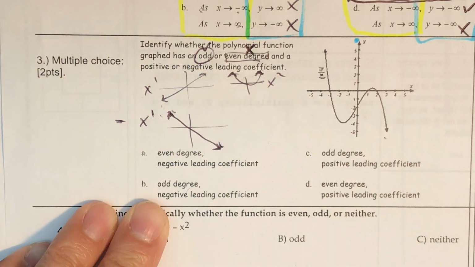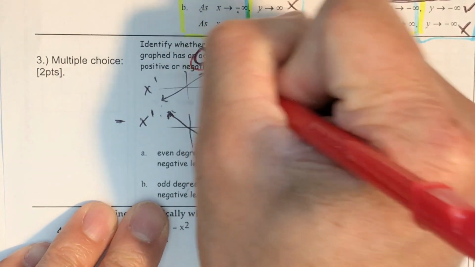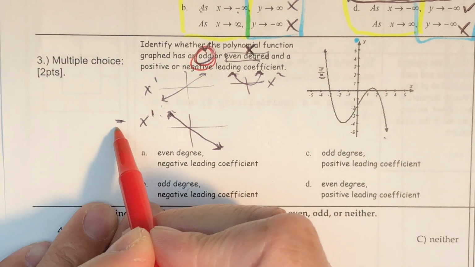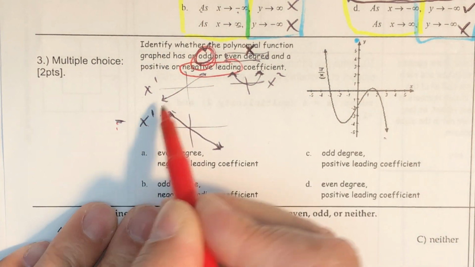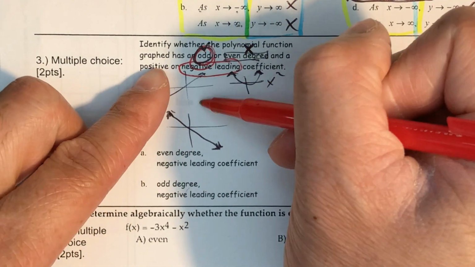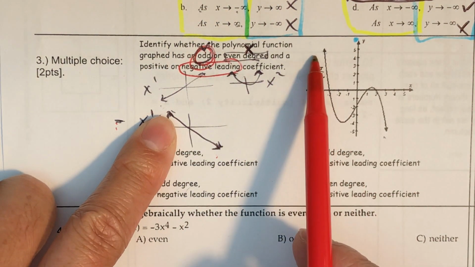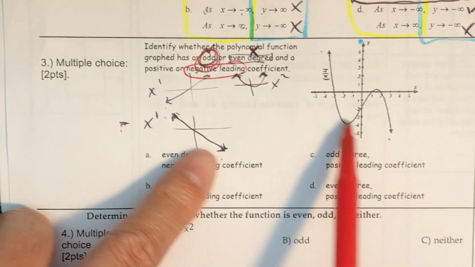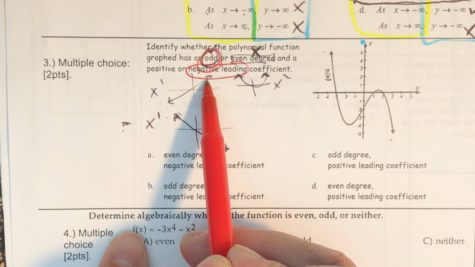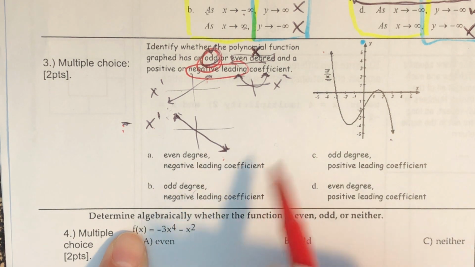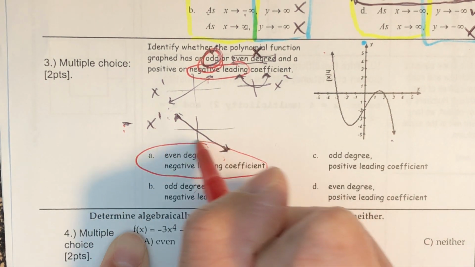So I know that it is an odd degree polynomial, and it has a negative leading coefficient. The reason why it's negative is because it basically flips it over the x-axis and looks like this. You see how ours match? Starts up, ends down. So I'm going to look for an odd and negative. Odd and negative, there it is. A is your correct answer.